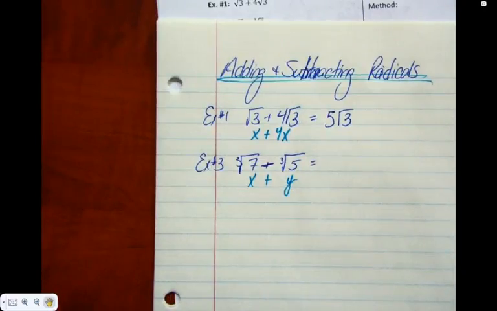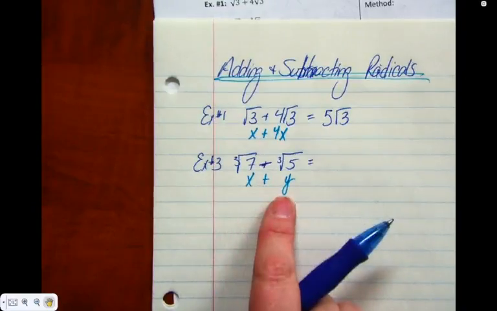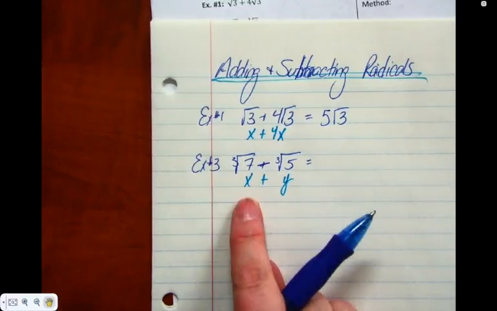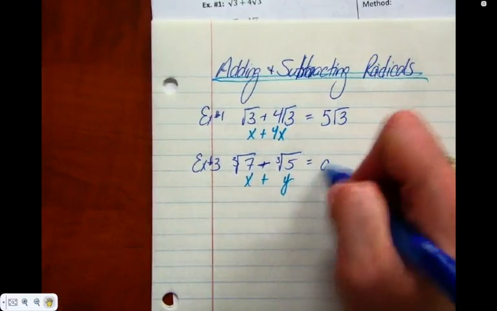So what would we do with x plus y last year? How would we combine them? Can we make that xy? No. Can we combine an x plus y? Only if you know what they are, but like this with algebraic terms, it would just be x plus y. So this is already simplified.